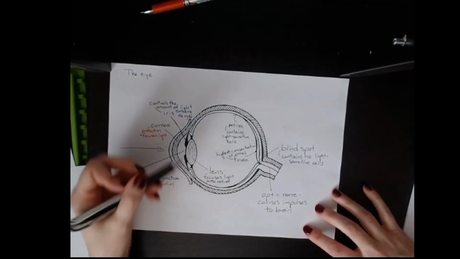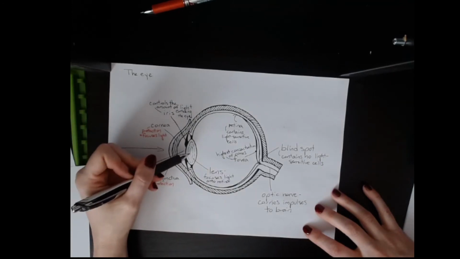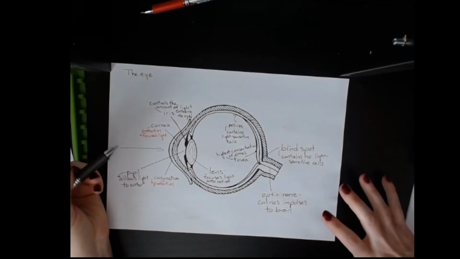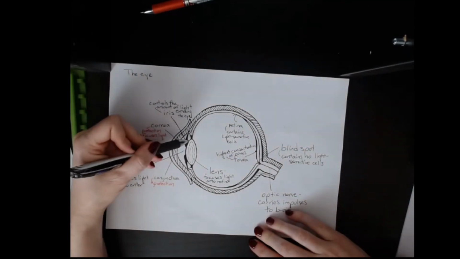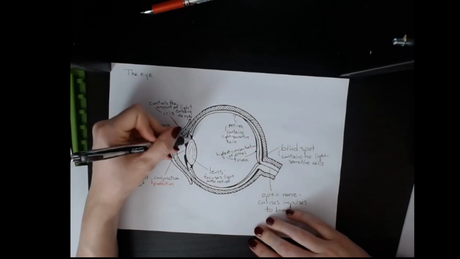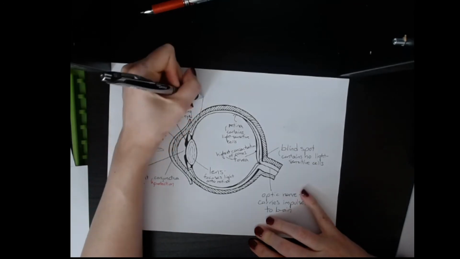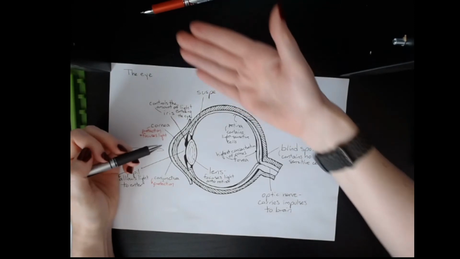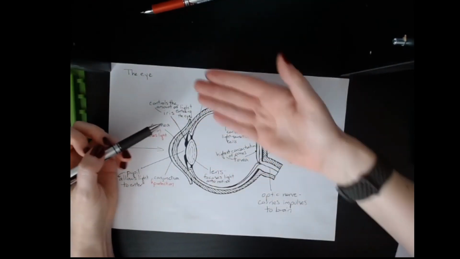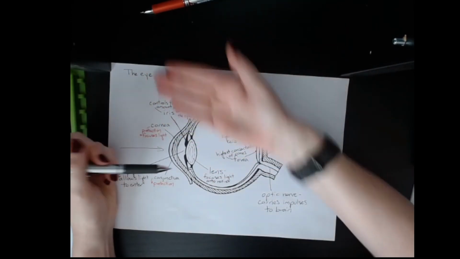What else? Let's see. All right. So I said that the lens changes shape. But it can't do that on its own. It needs muscles to do that. So the lens is held in place by these little black areas here. These are called suspensory ligaments, and this is a cut through of the eye, right? So you can imagine we've sliced the lens in half.